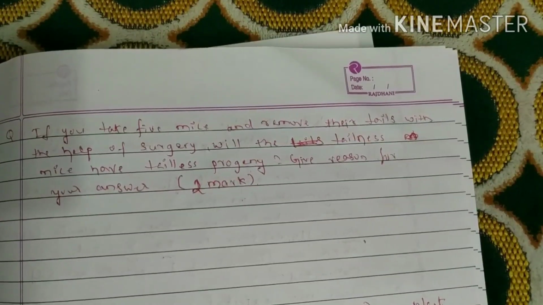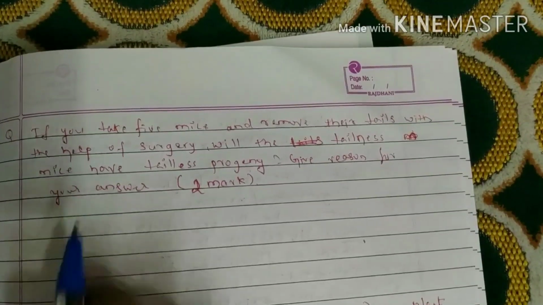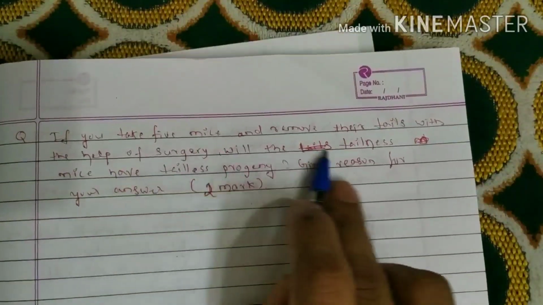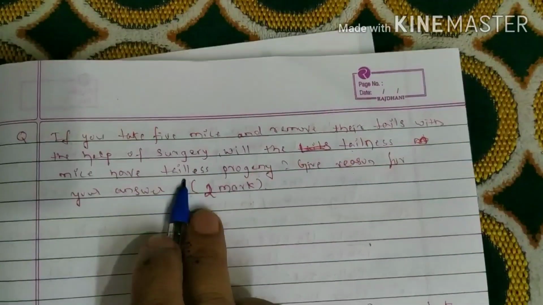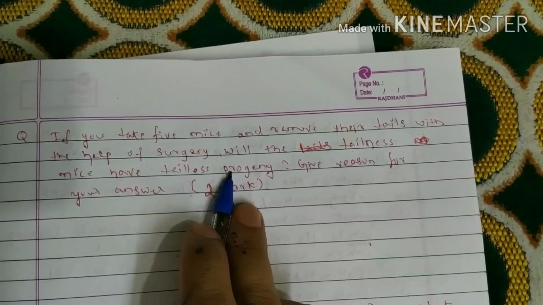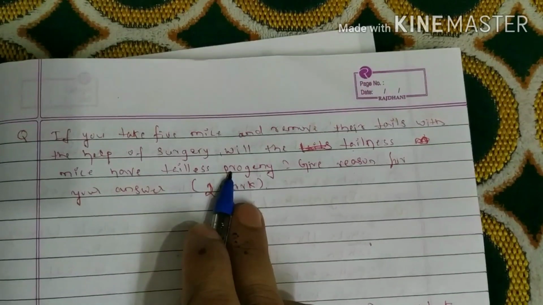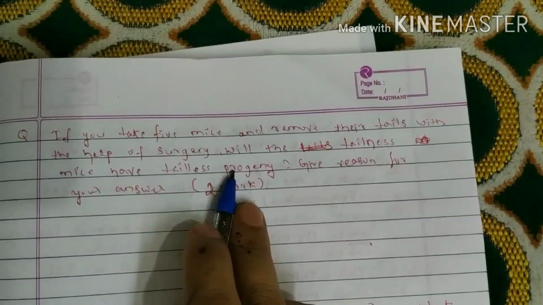So cutting of a mouse's tail by surgery is not transmitted to the progeny. If a parent has no tail, does the child also have no tail? No, the child has a tail. Why? Because cutting of the tail by surgery or by accident is not transmitted to the progeny.